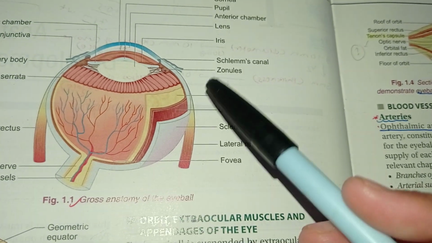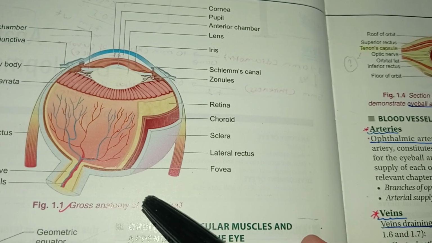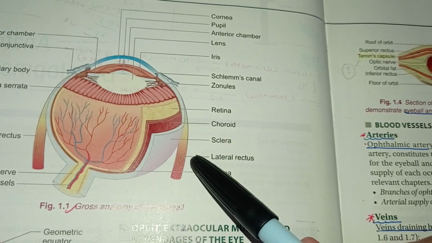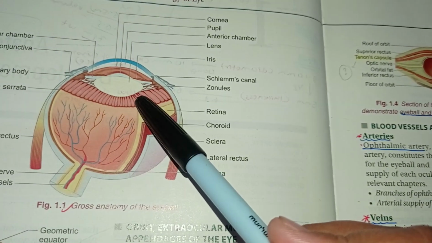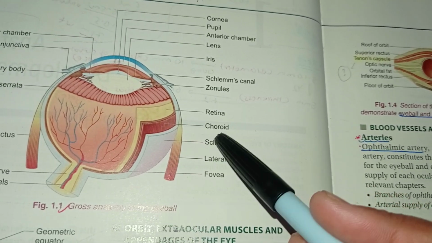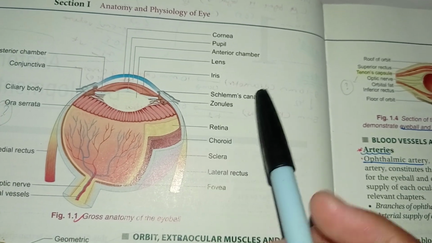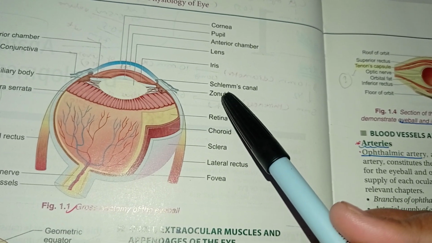Secondly, we have the vascular coat. This one, brown here, is the vascular coat. The function of this coat is to supply nutrition to the various structures of the eyeball. We have three parts here: the choroid, the ciliary body, and the iris. We also call this vascular coat the uveal tissue.